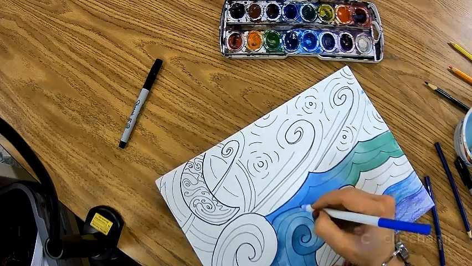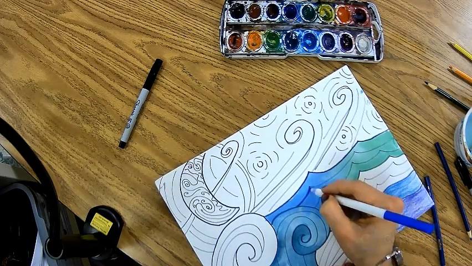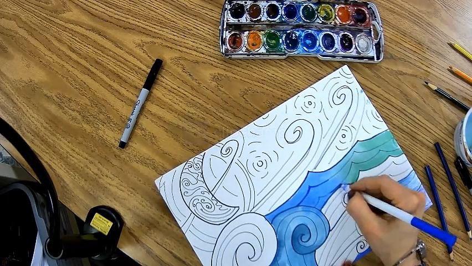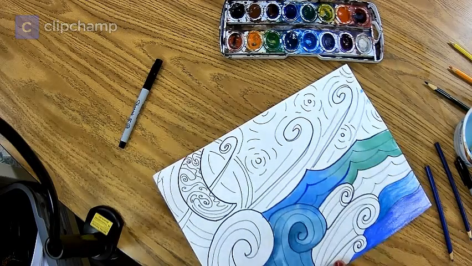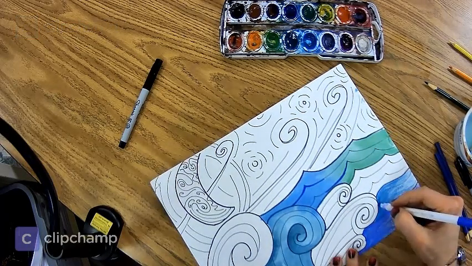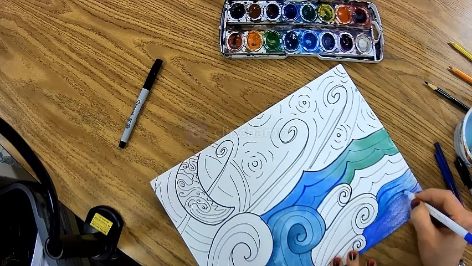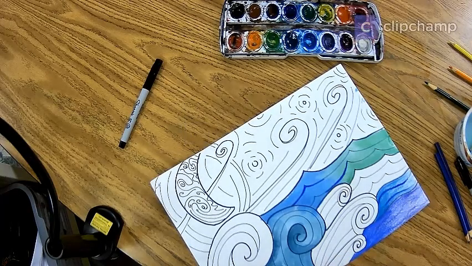Okay? So what you can do is you can come in and accent certain parts of your picture with your marker. So let's say you want certain lines to stand out. You can do that and accent. You can even do this on the colored pencils too. It'll work. Okay. So that's one thing that you can do with the markers when you're done.